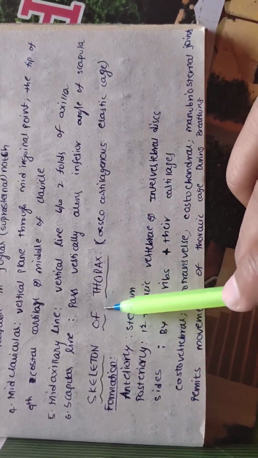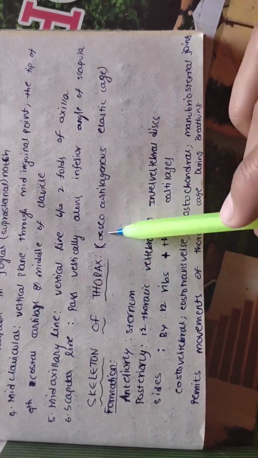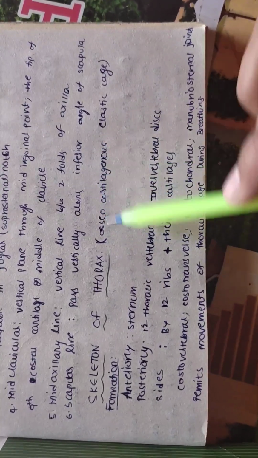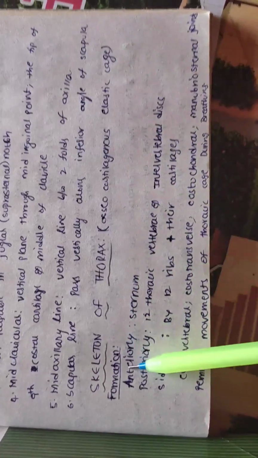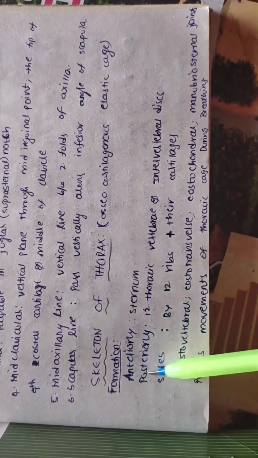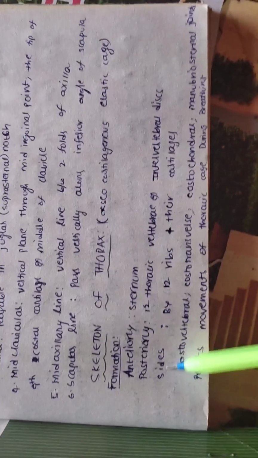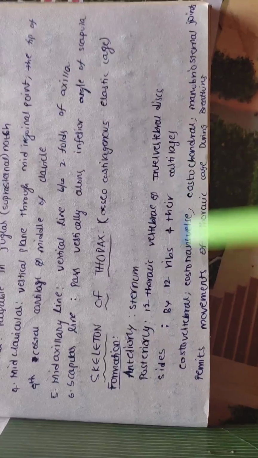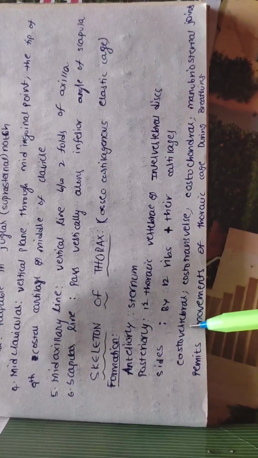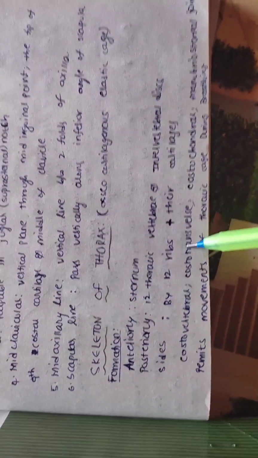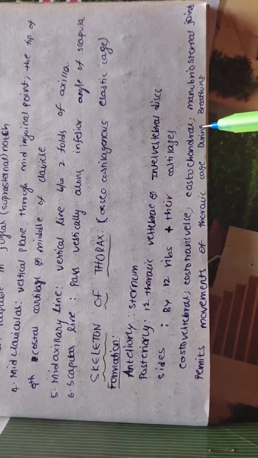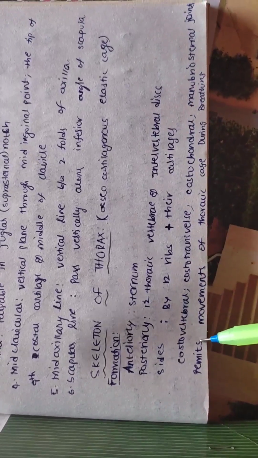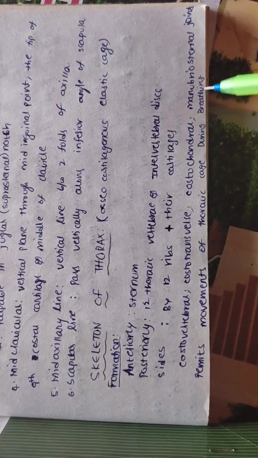Now skeleton of the thorax is made up of osseo-cartilaginous. Osseo means bone, cartilaginous means it is made up of cartilage also, and formation is anteriorly by the sternum, posteriorly by the 12 thoracic vertebrae plus intervertebral disc, and sides is by the ribs, 12 ribs and their cartilages, and the joints present are costovertebral joints and costotransverse joints and costochondral and manubriosternal joints. These permit the movement of the thoracic rib cage during breathing.